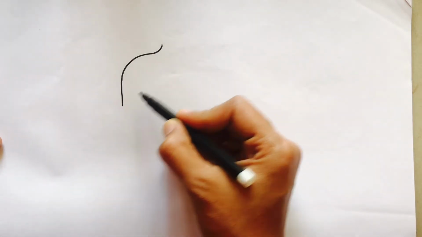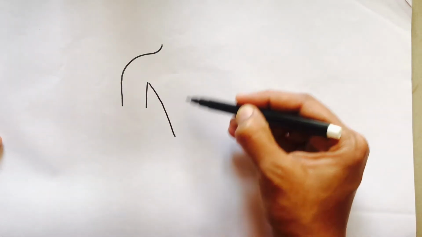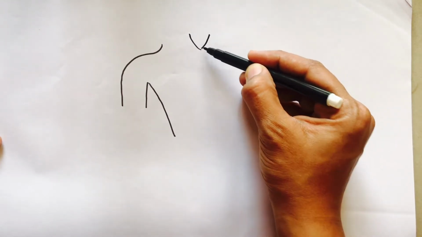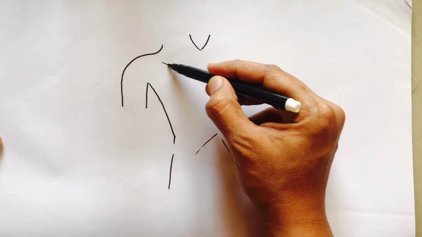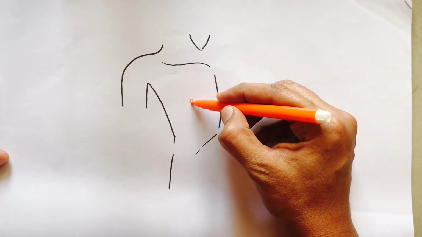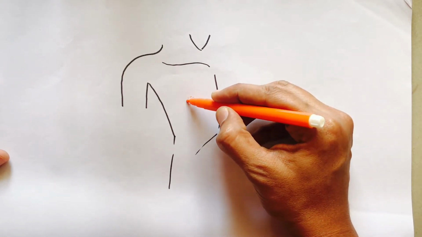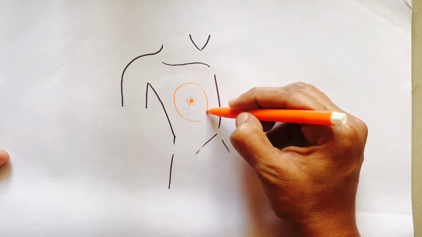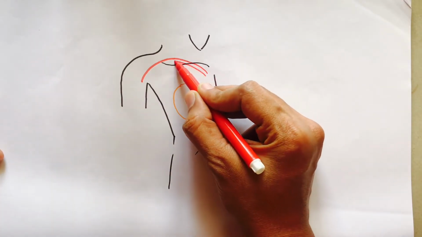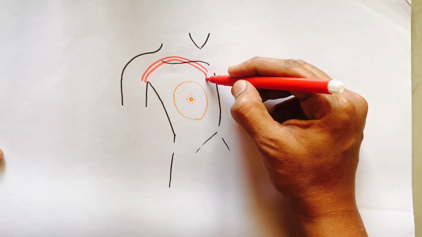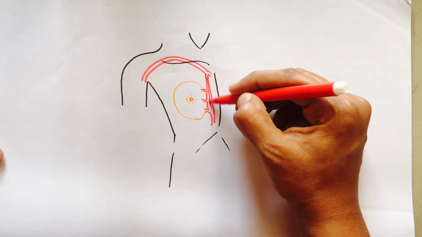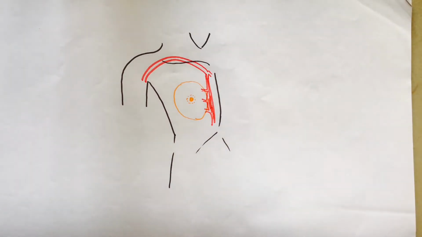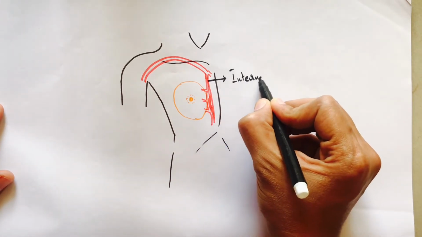So moving on to the blood supply of the mammary gland. This gland is extremely vascular. The blood supply is very simple. We just have to remember two major arteries: the subclavian artery and the axillary artery. From the first part we have the internal thoracic artery from the subclavian artery, which gives a few perforating branches to supply the mammary gland.